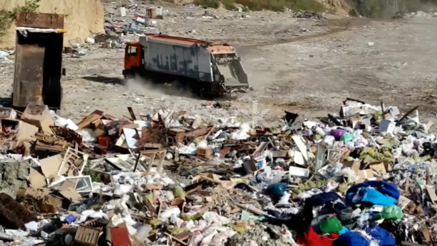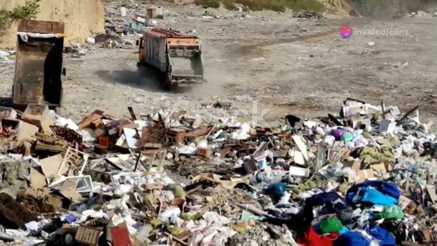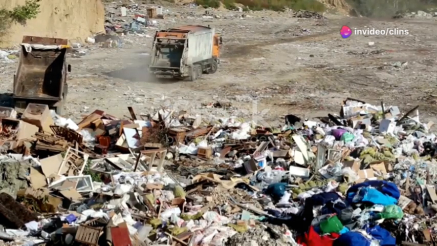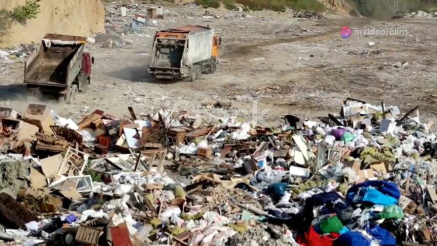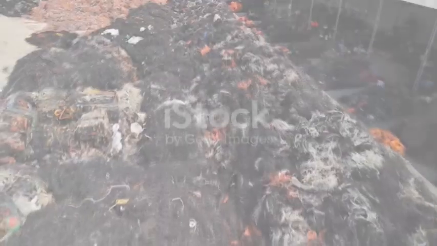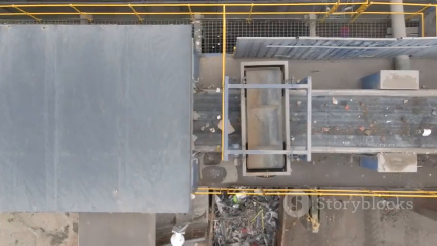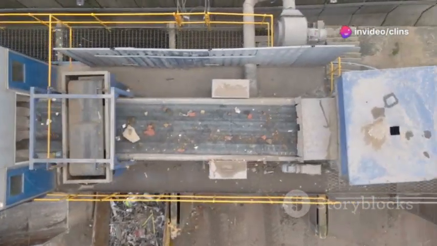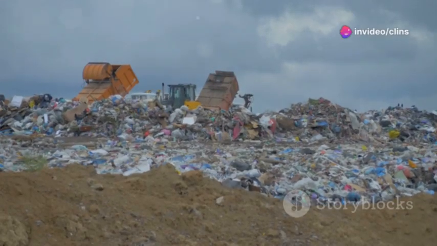Now, let's talk about transfer stations and transportation. These are critical components in the waste management process, ensuring that collected waste is efficiently moved to its final destination. Transfer stations. These facilities temporarily store and consolidate waste before it's transported to disposal or processing sites. They play a critical role in waste management.